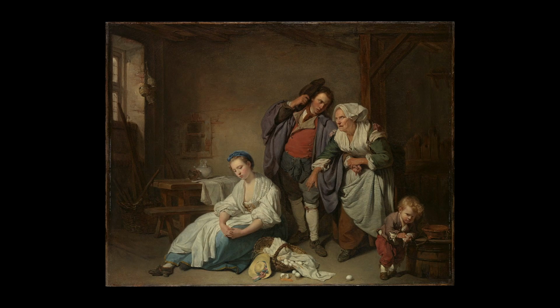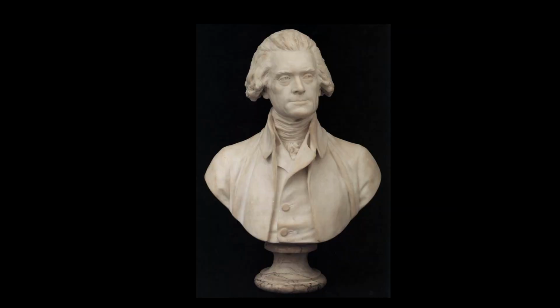This is Greuze, Jean-Baptiste Greuze. The sculptor, Jean-Antoine Houdon, our sculptor. There's actually a bust of Thomas Jefferson, so there's Thomas Jefferson. American icon.